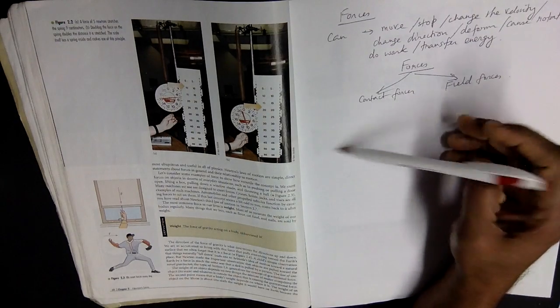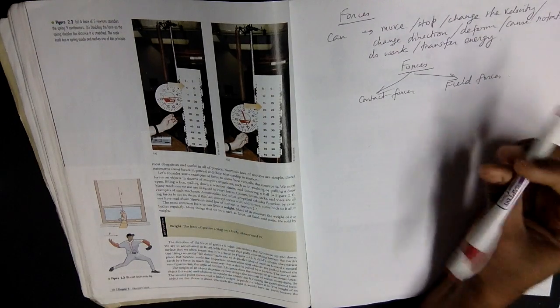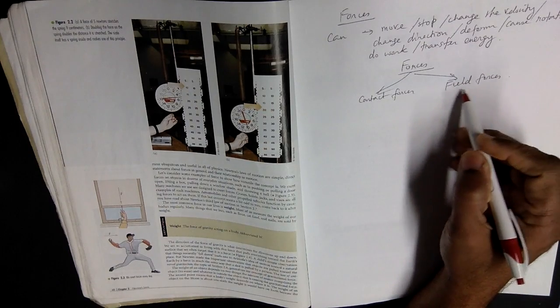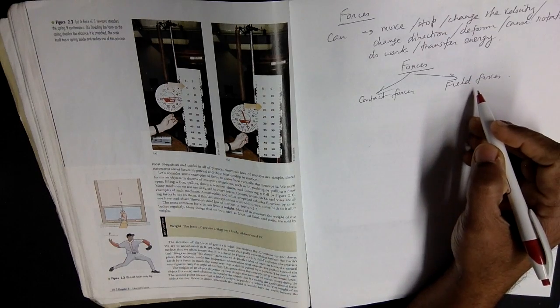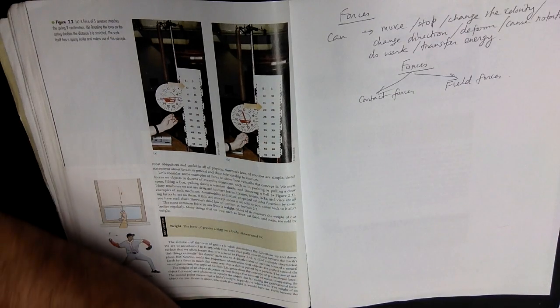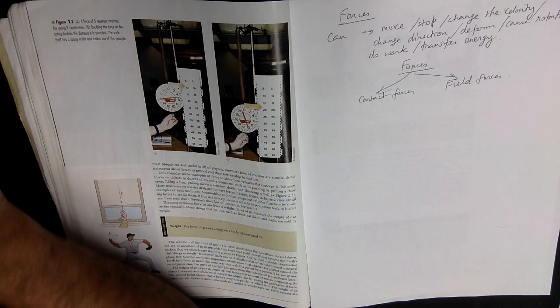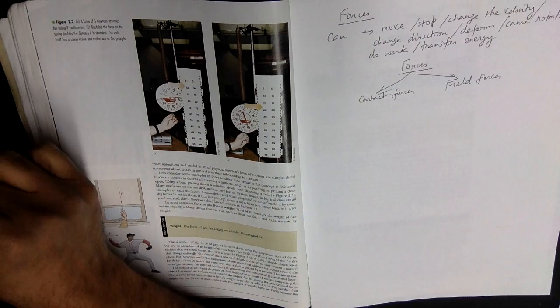Whereas field forces, no contact is necessary. Without even a physical contact, you can actually make something move. And what can be an example of no contact force? It's something like this.